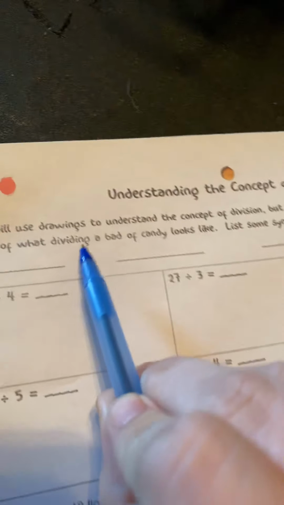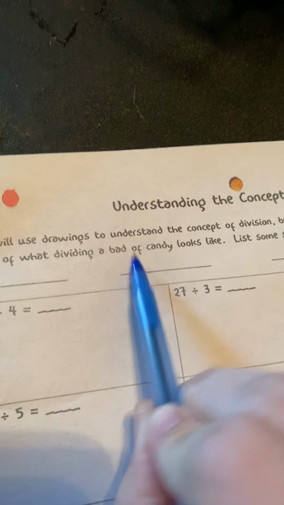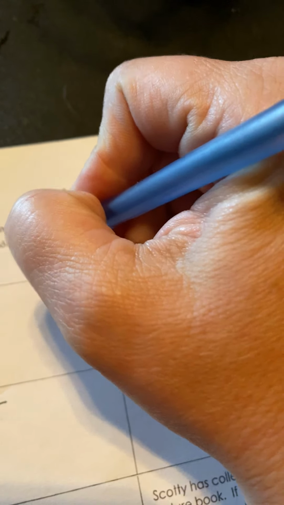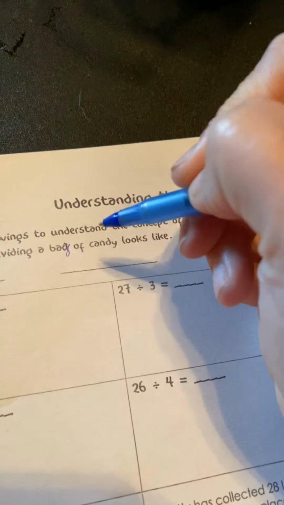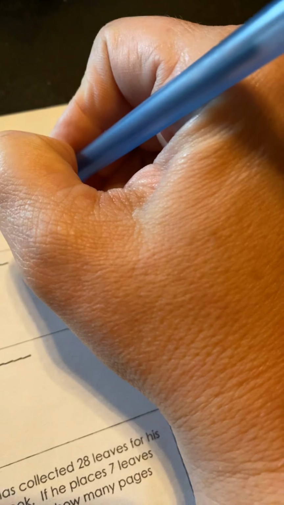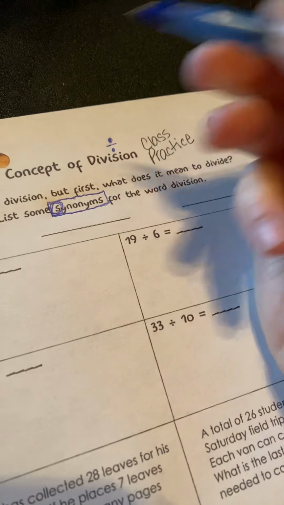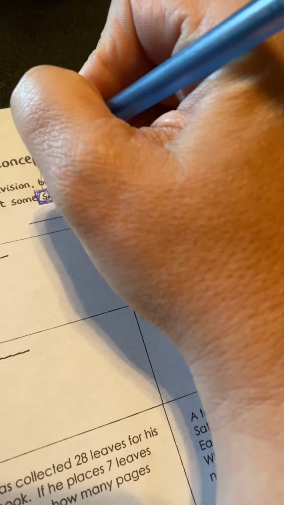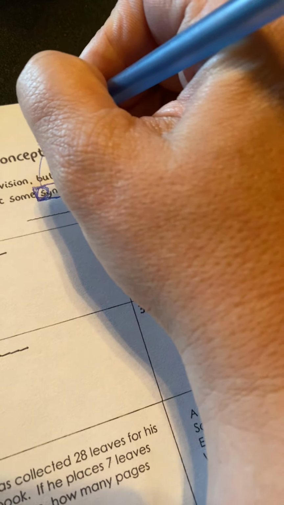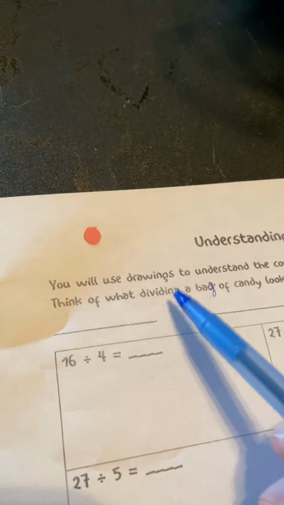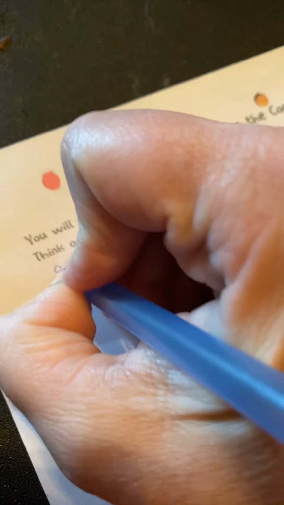I would tell them, if I told y'all to divide a bag of candy, I like how that says bag of candy, if I wanted you to divide a bag of candy, I want some synonyms. And before you start shouting them out, let's talk about that word synonym. What does it mean if I want a synonym? Yeah, you want a word that means the same. So, if I said, I want you to divide the bag of candy up, what would it mean? Share, that's a good word.